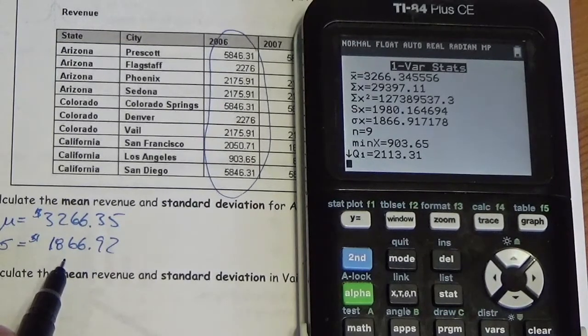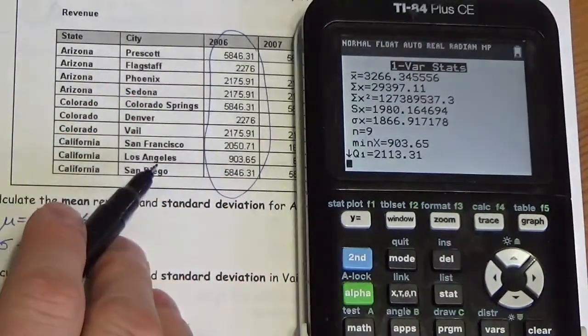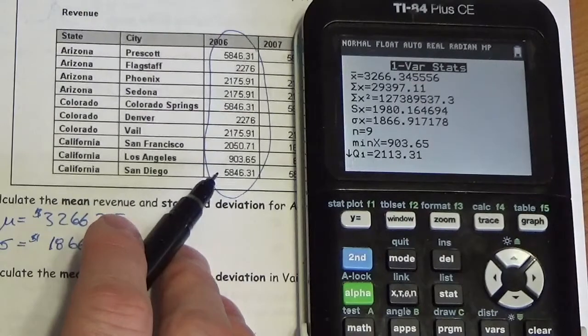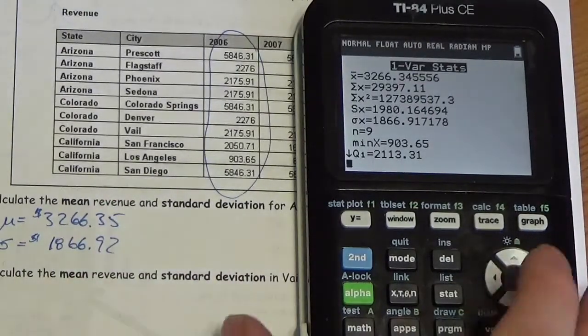Okay, so there's a huge spread in the data here, and actually you can see it when you look at this. We go from 5,000, just a little under 6,000, to what was the small one here? I think it's like $900 there. So yeah, there's a bit of a swing in the data.